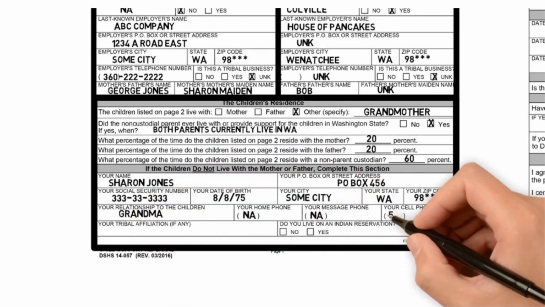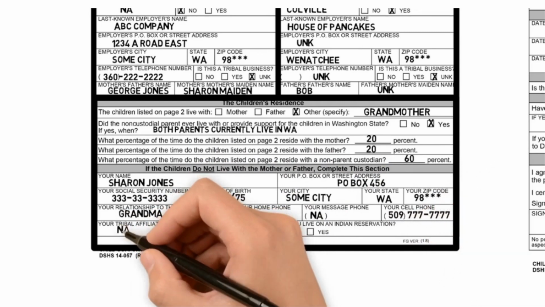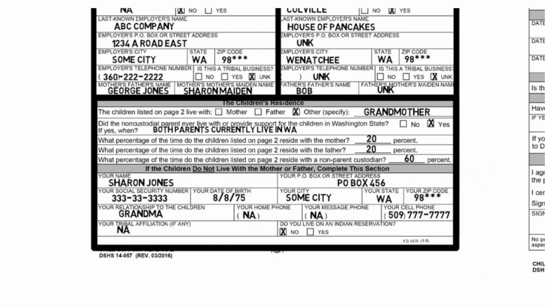If the children do live with one of the parents, there is no need to repeat that information here. You can write "See above" if you like. If you want, you can pause the video here to complete this section of your child support referral form.